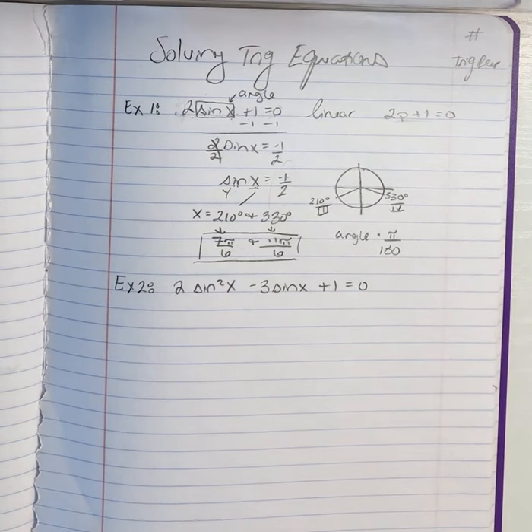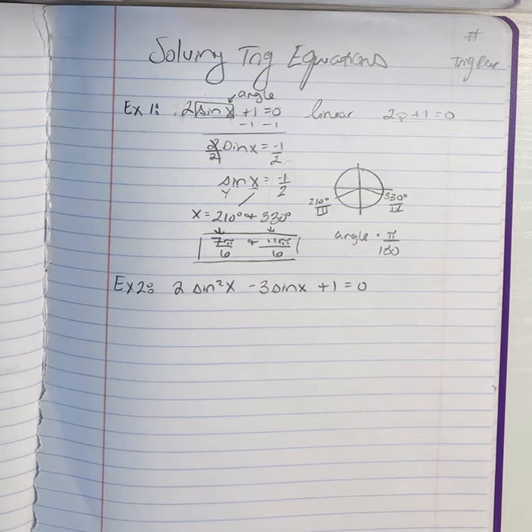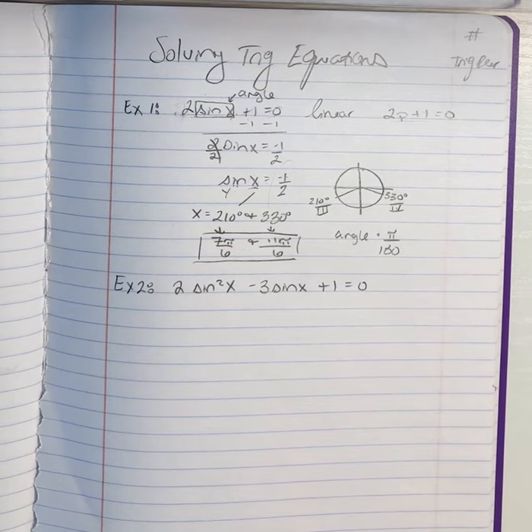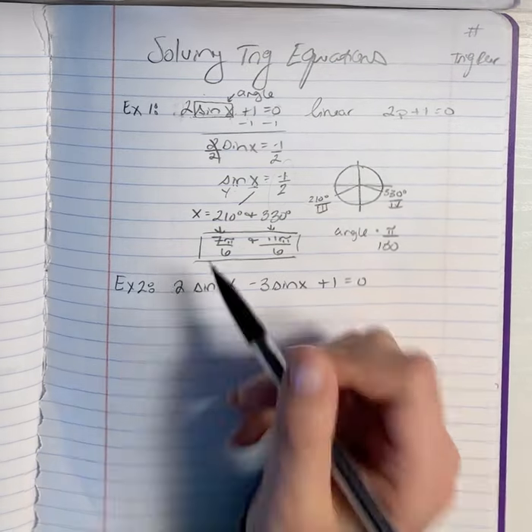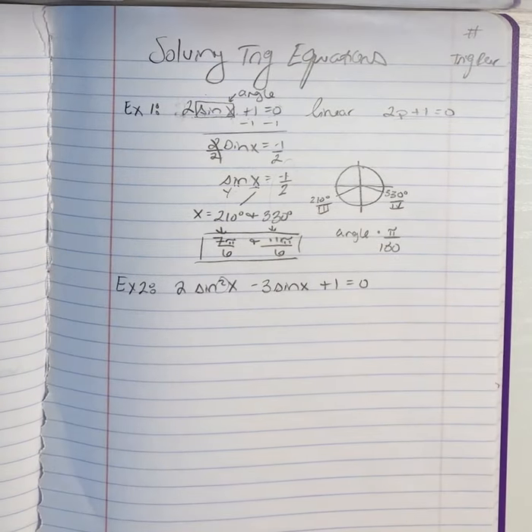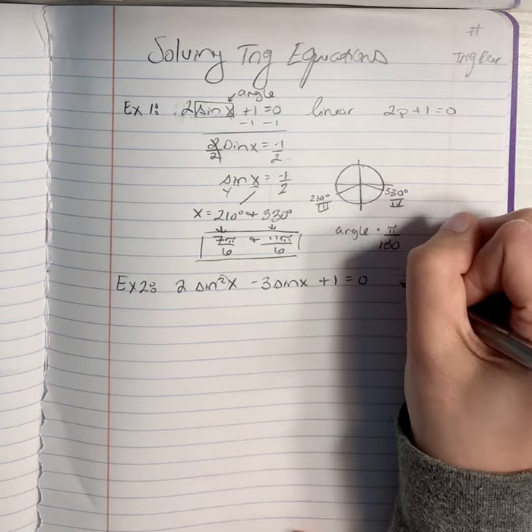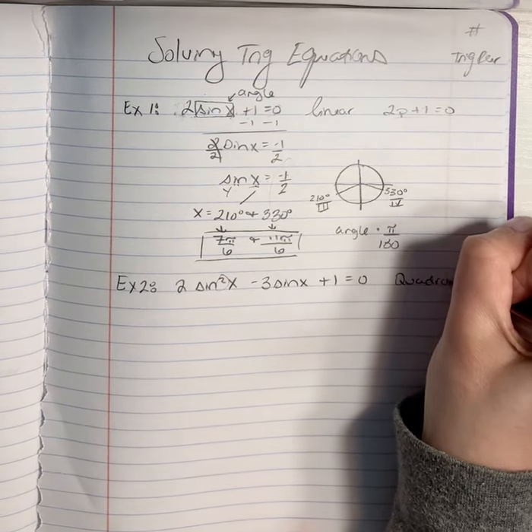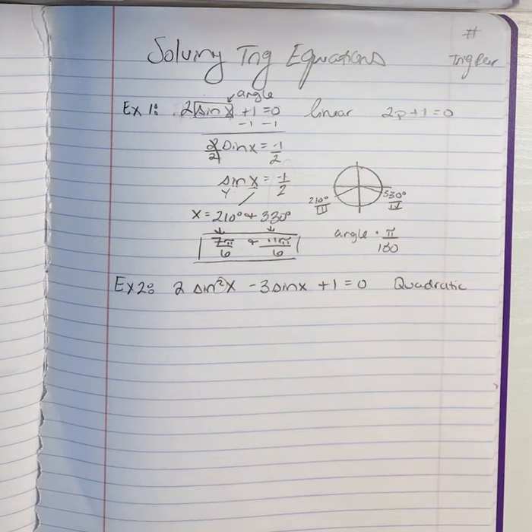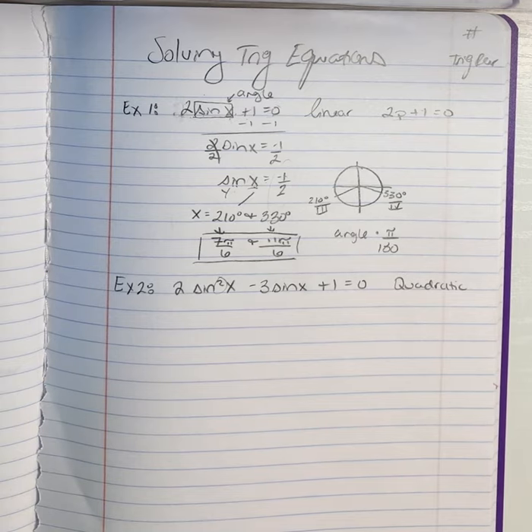Great, so how is this one different from the last one? Well, if I was going to guess, I would say that this one's different because now we have a squared trig function. Bam. And that's going to affect the way we solve this equation because now this is not linear, it's quadratic. And I know that with a quadratic function, I can't just use inverse operations when I have 3 terms like this. I need to actually factor this.